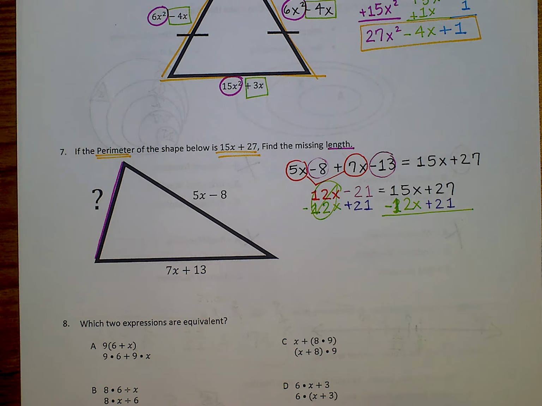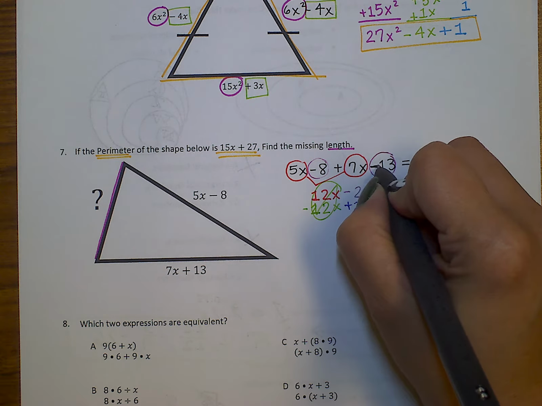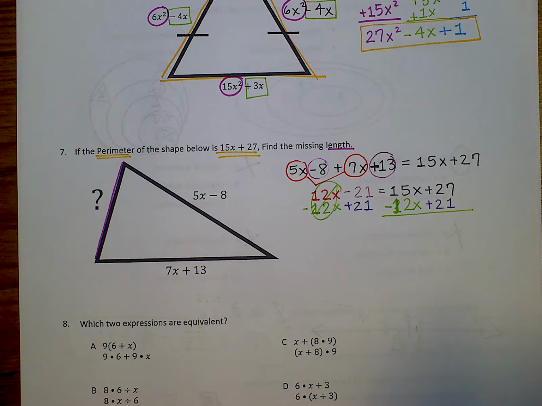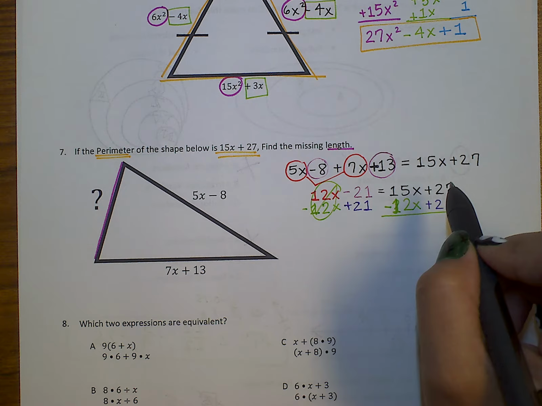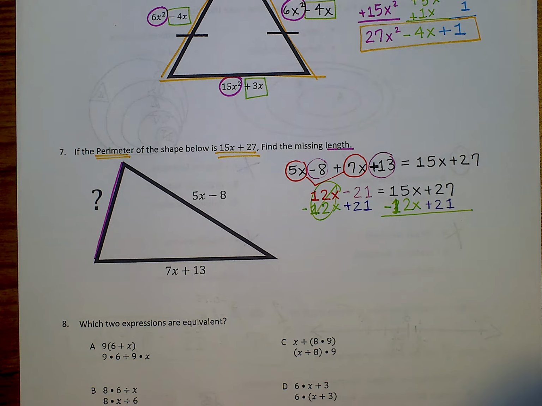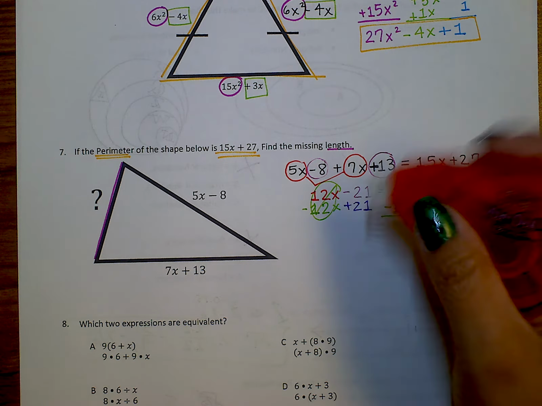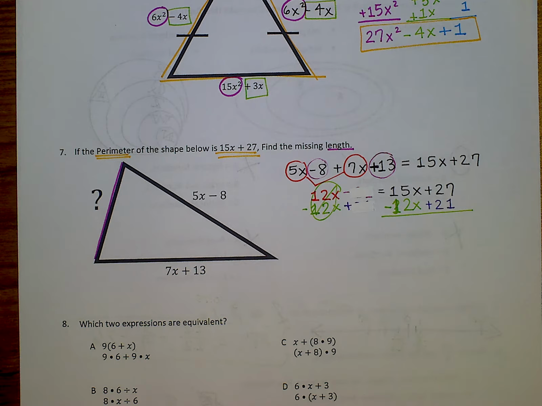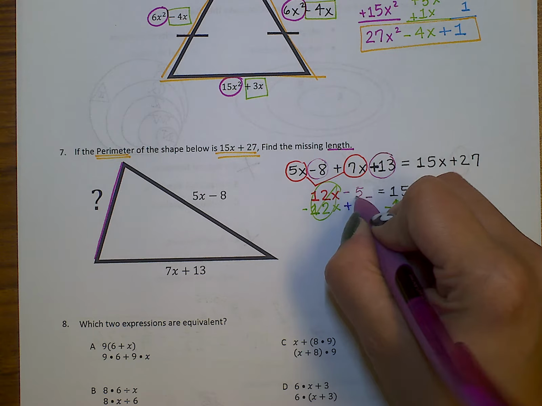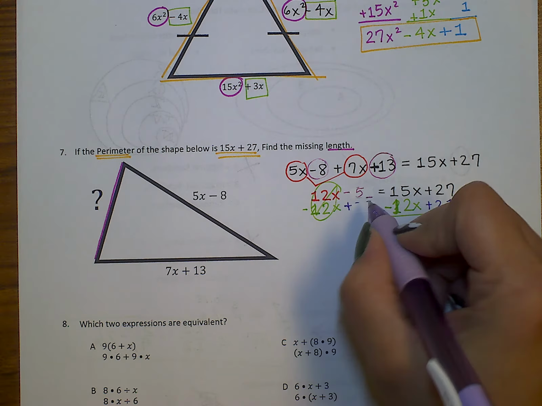Oh, oops, I actually made a boo-boo here, I'm sorry. So that should not have been 21. That should have been 8, 9, 10, 11, 12, 13. That should have been a positive 5. My apologies. I knew these numbers sounded wrong.